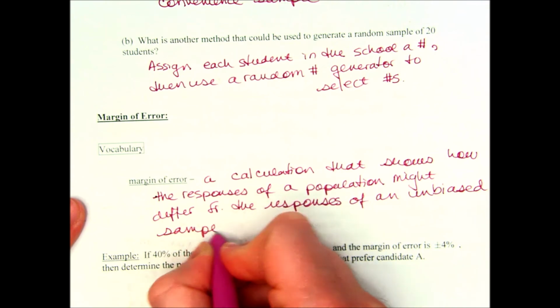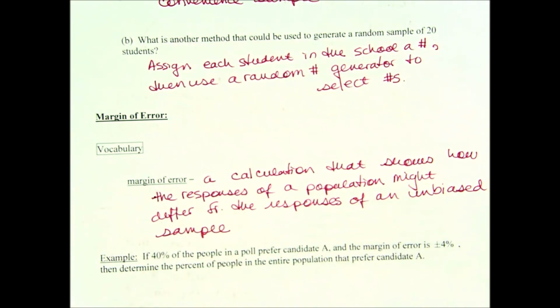The margin of error is a calculation that shows how the responses of a population might differ from the responses of an unbiased sample.